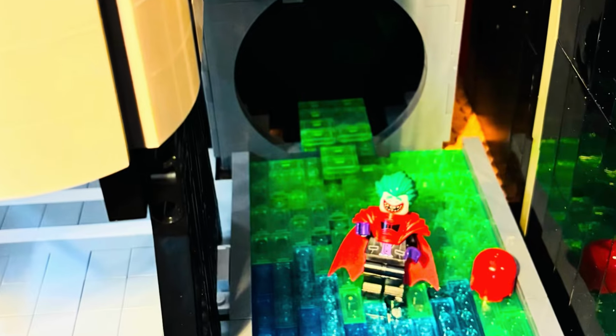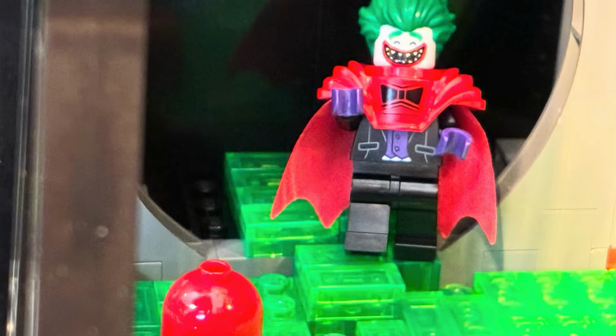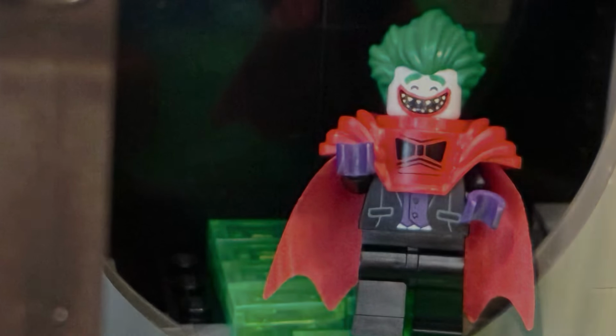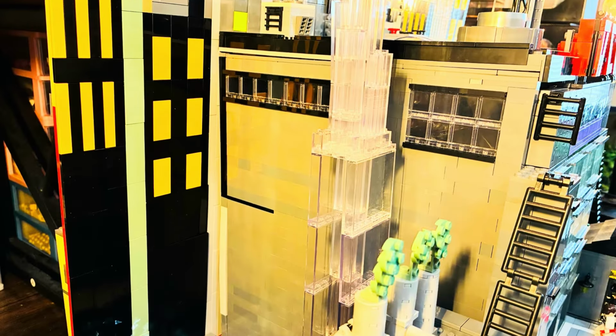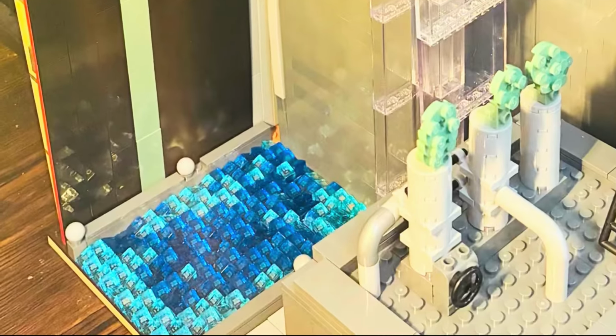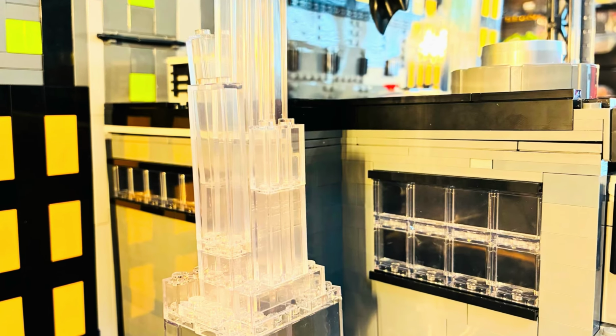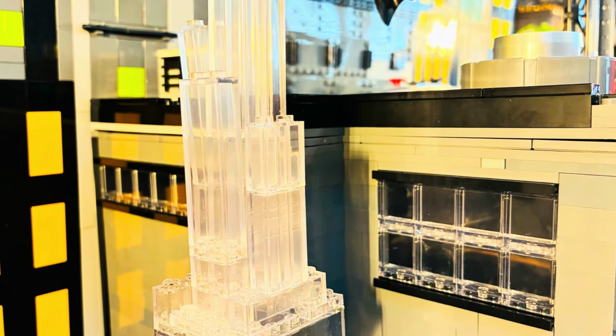On the opposite side, I used this space to create a trans-clear tower to support the Batwing, but also included a portion of the river with clear water. To decorate this side of the factory, I included some more windows, but ran out of the green bricks to cover these.